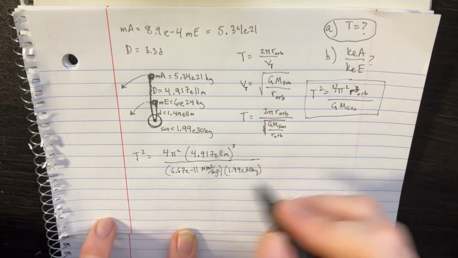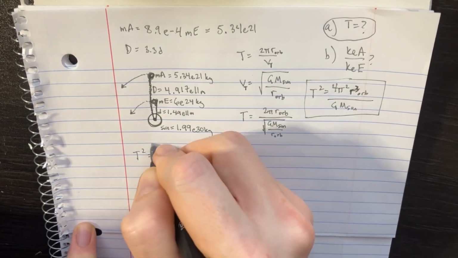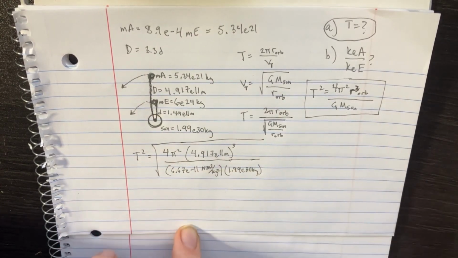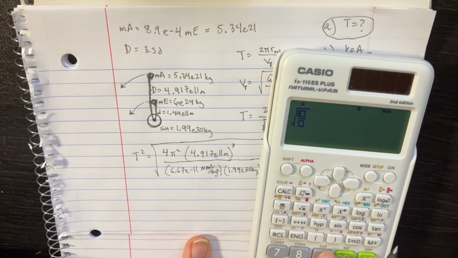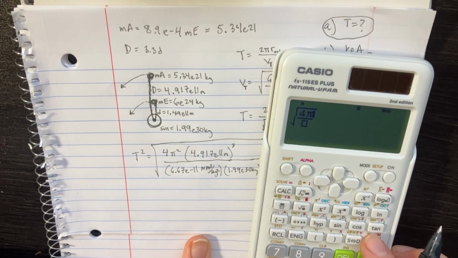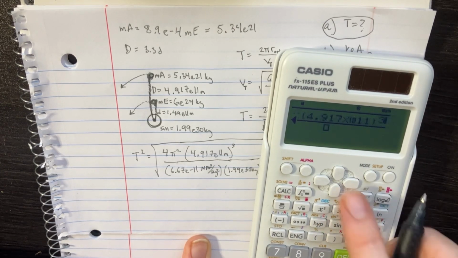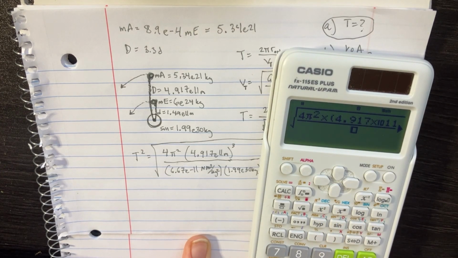Let's make sure that we square root this, because sometimes we make that mistake. So we're going to say 4 pi squared times 4.917 e to the 11th to the third power, divided by 6.67 e to the negative 11th times 1.99 e to the 30.